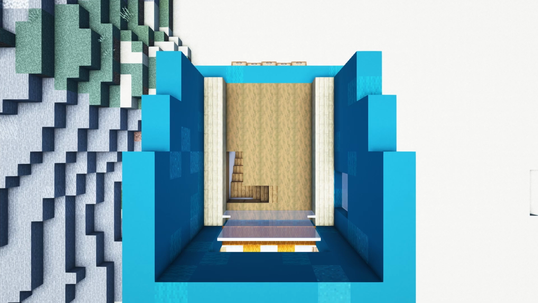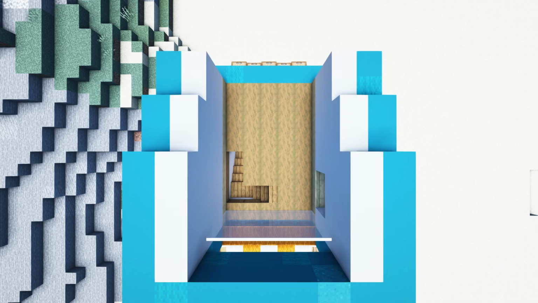windows. Then on top of the birch planks, add a layer of white concrete that goes up to the top of the cyan walls, making sure not to block any windows again. Then finish the walls by adding a 2 high layer of white concrete on top of the back window to connect the 2 side walls.